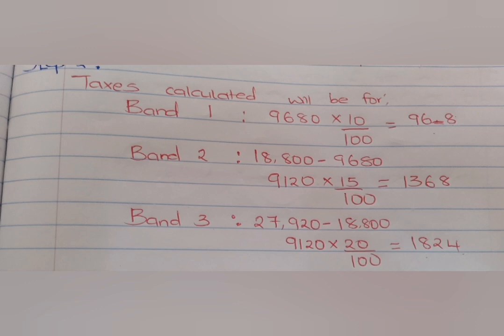For the second part, we calculate band 2, which we subtract. Always take the part on the left, which is 18,800 minus the 9,680. We are taking whatever is on the left, or the tax bands or the limits. So once we subtract, we find 9,120. So we multiply by 15% and we get the tax. For band 3, we subtract still the same way, 27,920 minus 18,800. Then we multiply by 20%, we get the tax under that band.